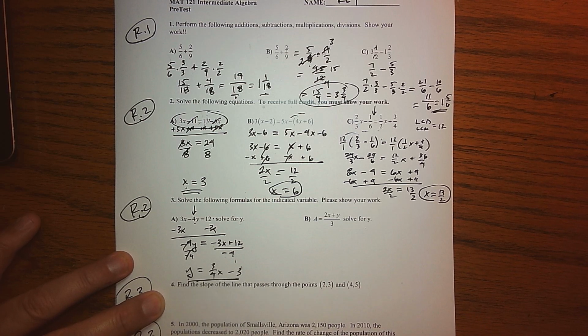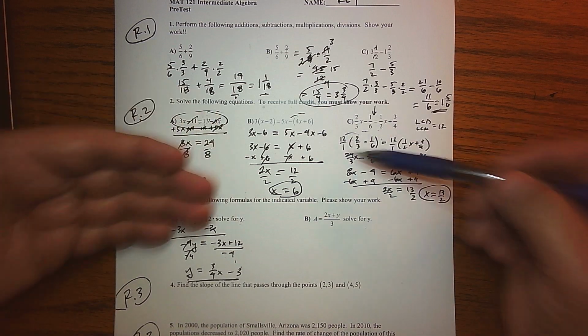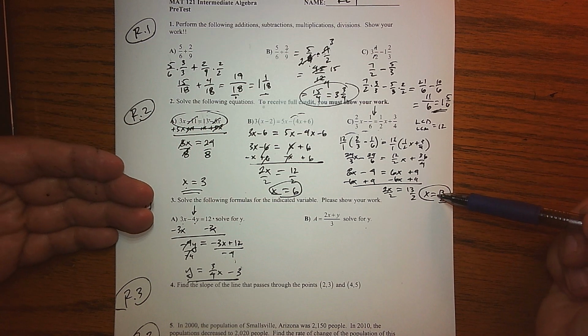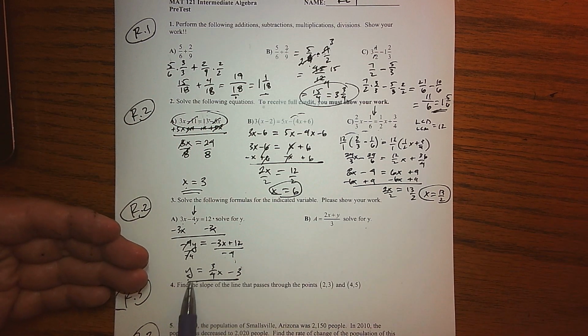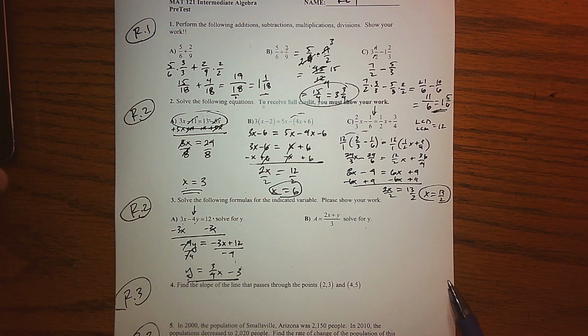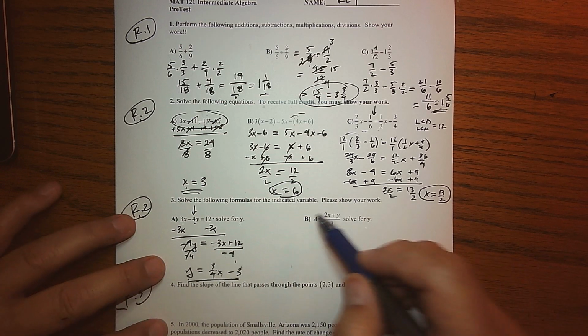And so there, right, unlike up here where I can actually find a number, here we basically just have our y in terms of another letter because we're solving a formula. And we can at the very least just get y by itself. So same idea for letter B.